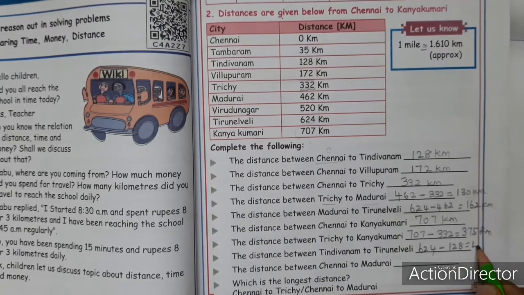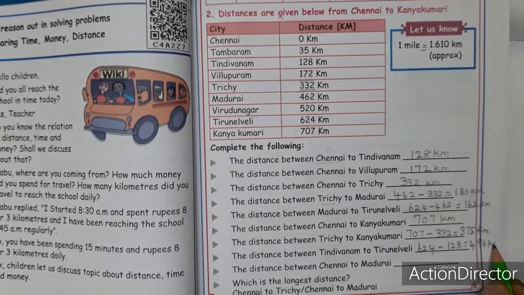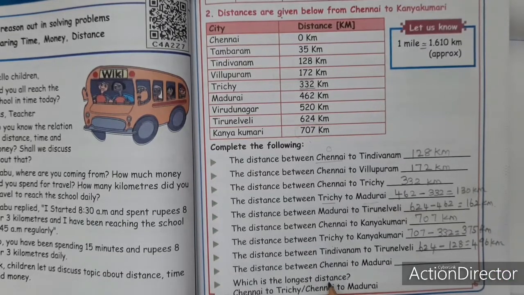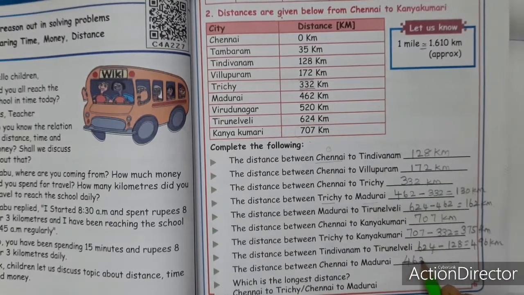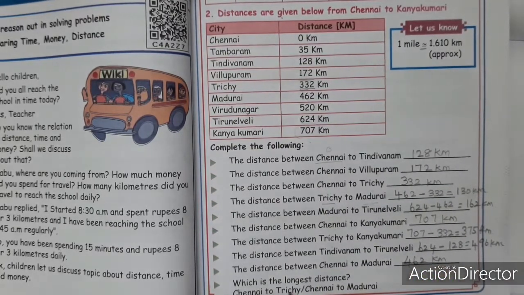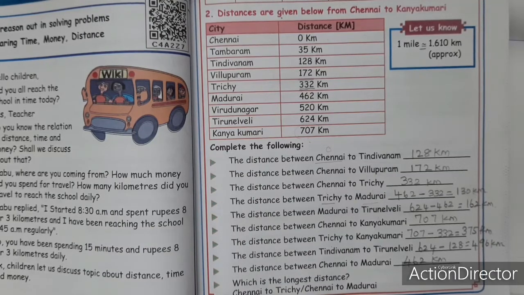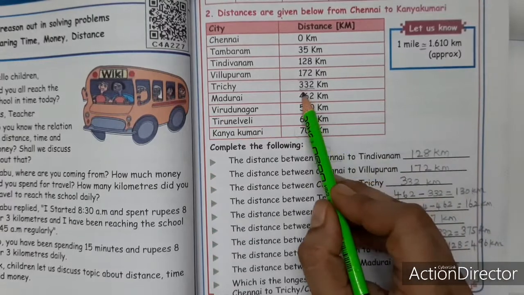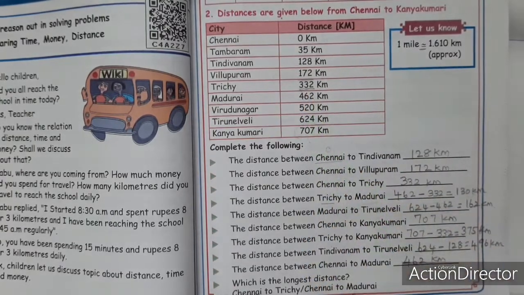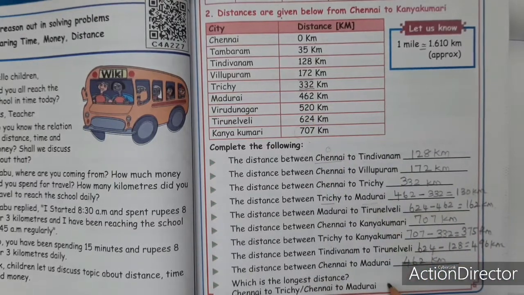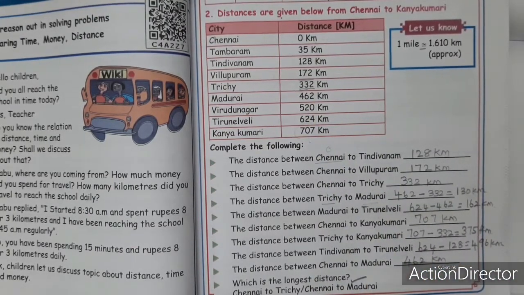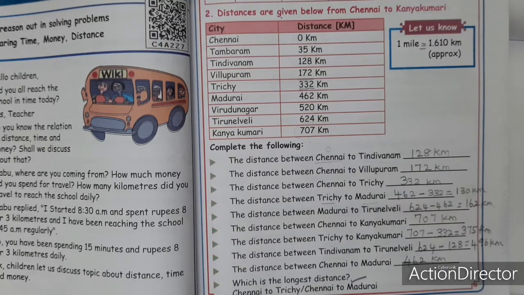So it is 496 kilometer. Okay, the distance between Chennai to Madurai, it is 462 kilometer. Which is the longest distance? Chennai to Tiruchi or Chennai to Madurai? Chennai to Tiruchi, it is 332 kilometer. Chennai to Madurai, it is 462 kilometers. So Chennai to Madurai is the correct one. It is the longest distance. Okay, I think you all understand. Very simple. We are going to subtract.